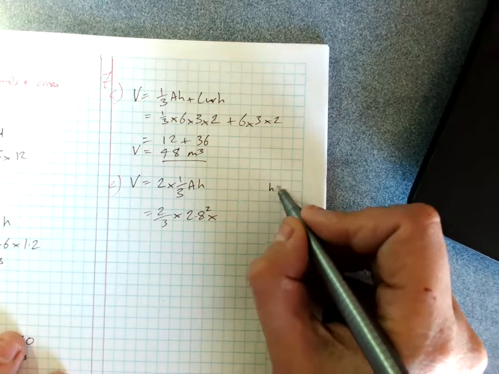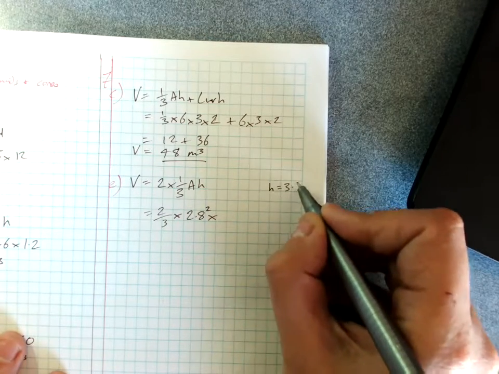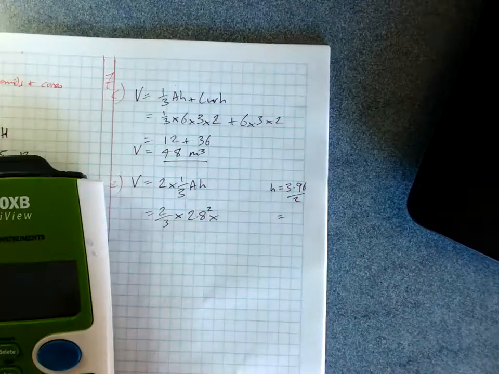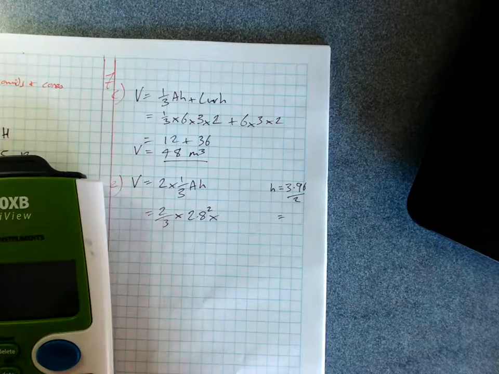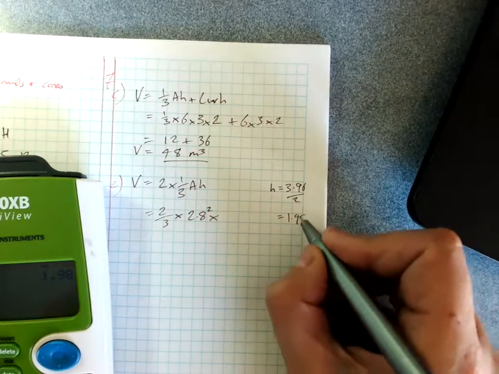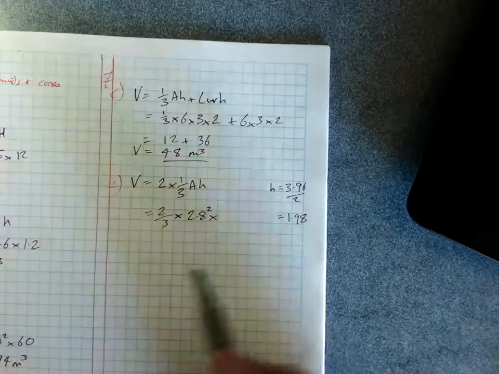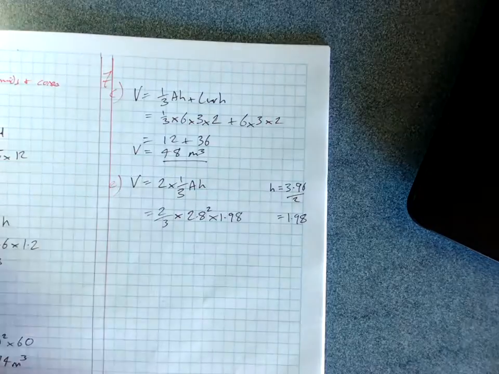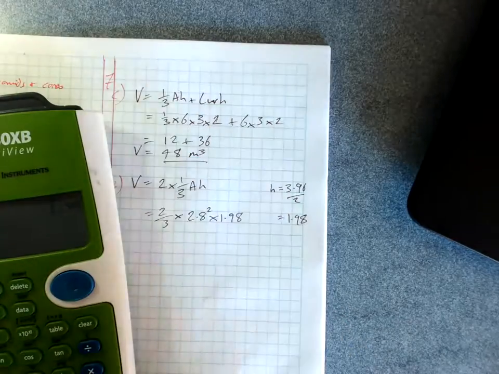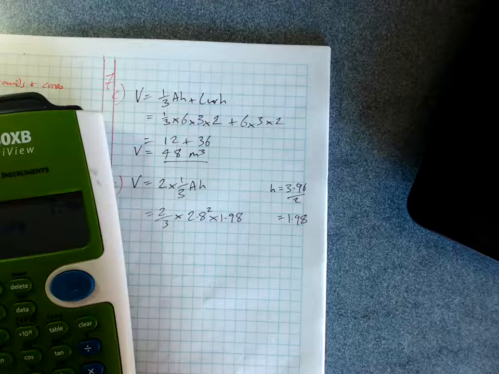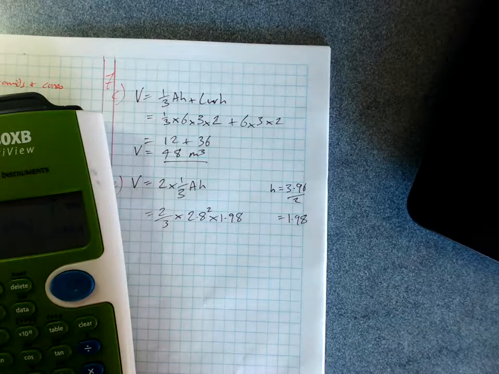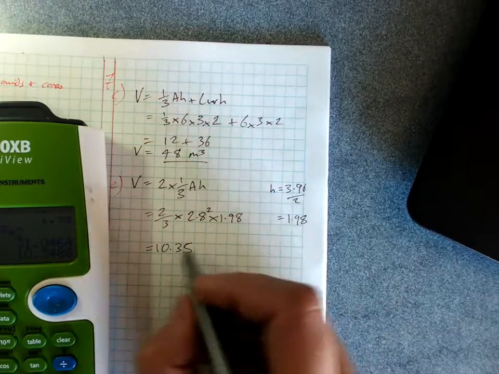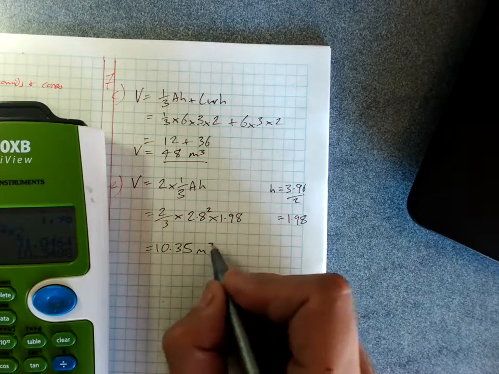Now let's just work that out separately over there. Is 3.96 divided by 2, 1.98. That's because the two shapes are put together there. So it's 1.98 times 2.8 squared times 2 divided by 3, 10.35 meters cubed.